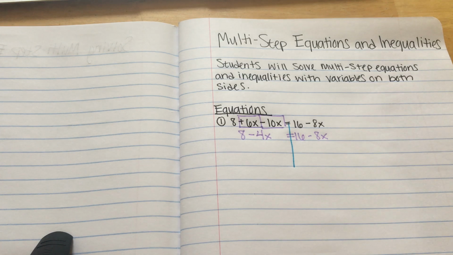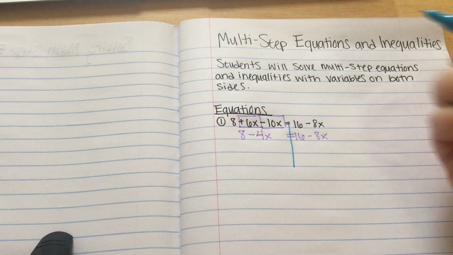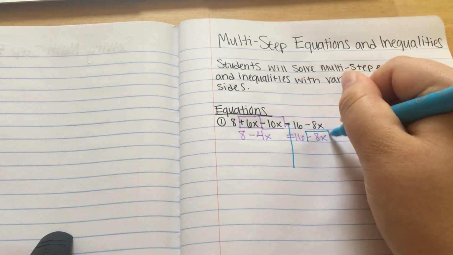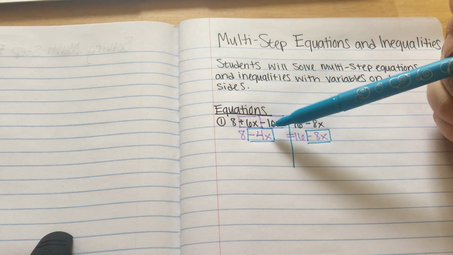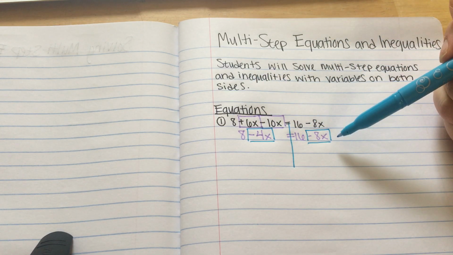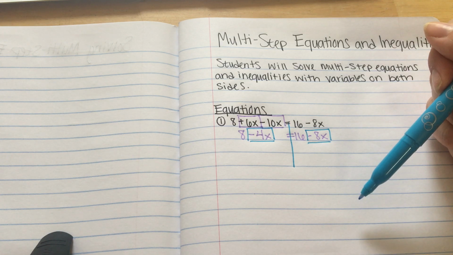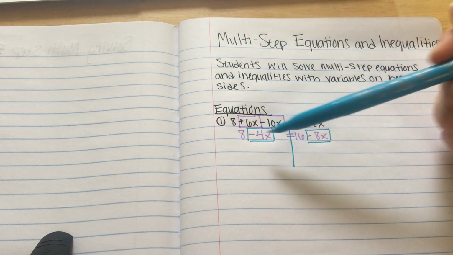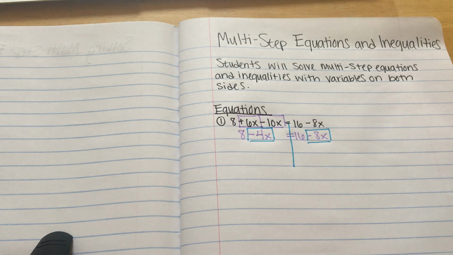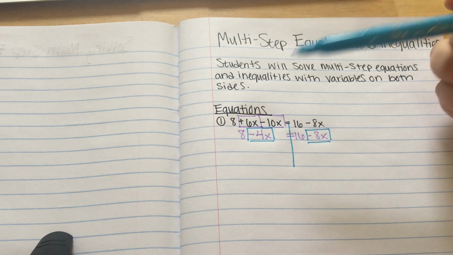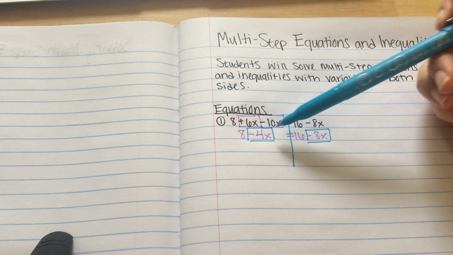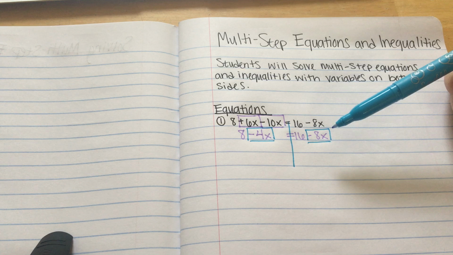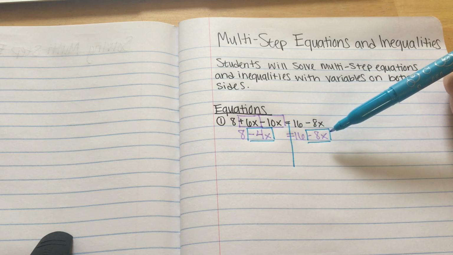This is where I'm going to box my variables, and let's deal with the variables first. On one side I have a negative 4x, and on the other side a negative 8x. I need to get all of my x's to one side. Instead of choosing randomly, I always say I'm going to pick on little brother: choose the smallest number that has the variable. Is negative 4 smaller or is negative 8 smaller? Negative 8 is smaller.